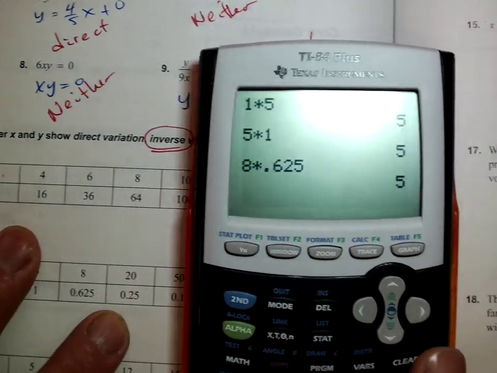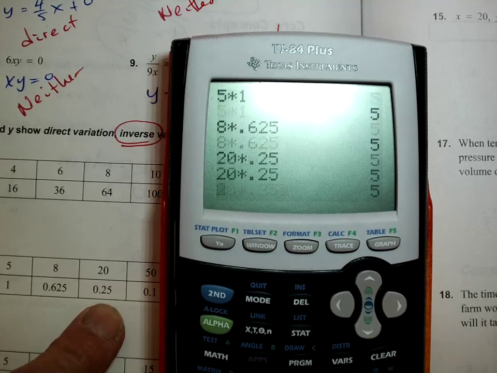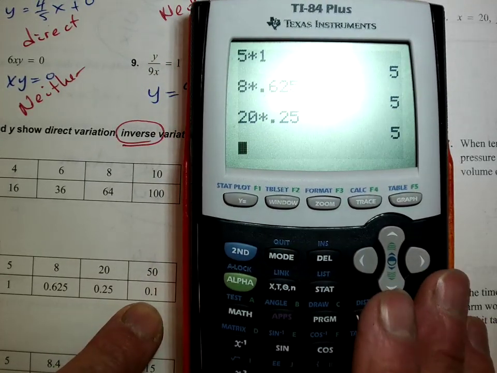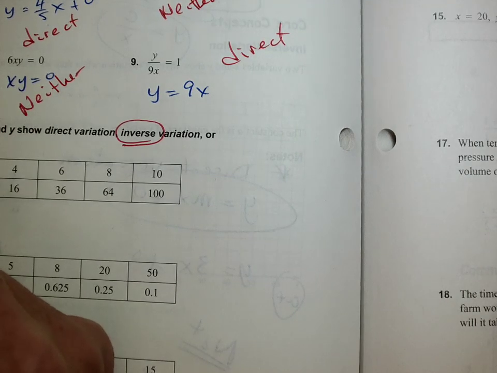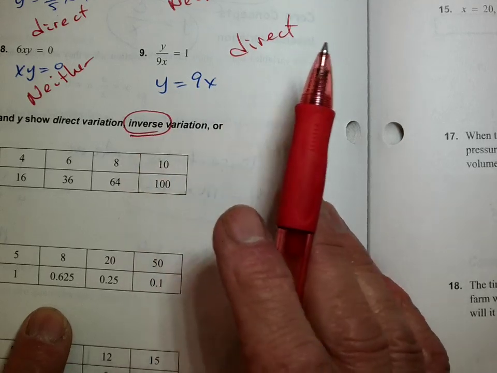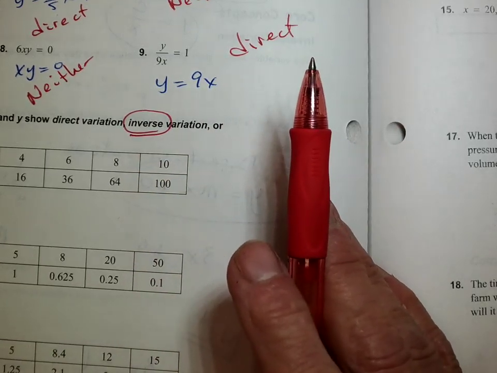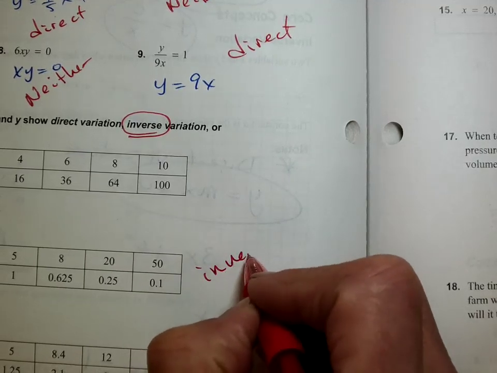Oh. What about 20 times 0.25? Oh. And 50 times 0.1. So I know that x times y equals 5. So is this one an inverse variation? It is. You bet it is, because if the two numbers multiply together to make the same number, it definitely has to be inverse.